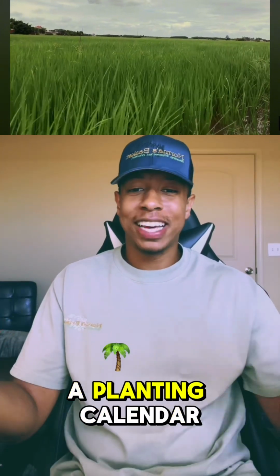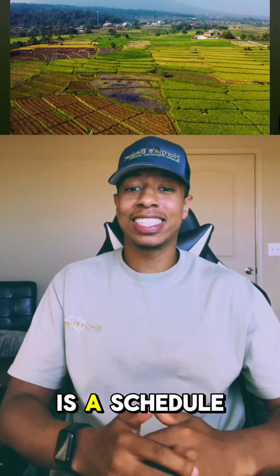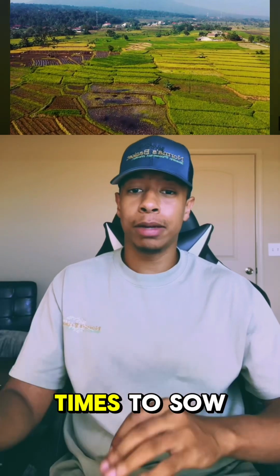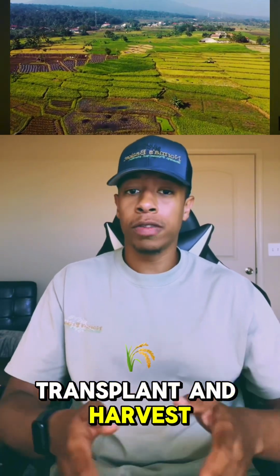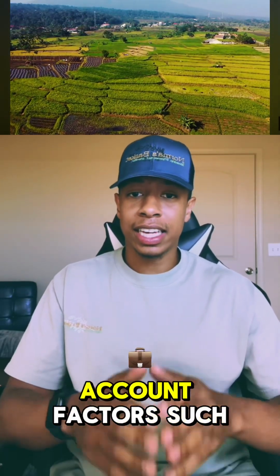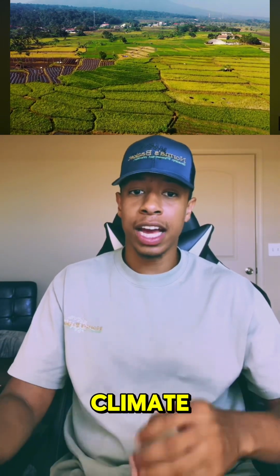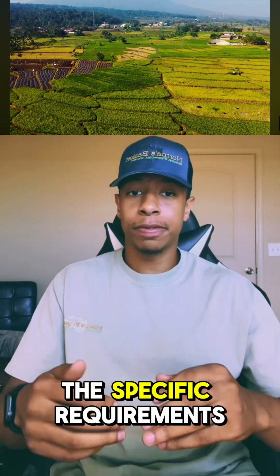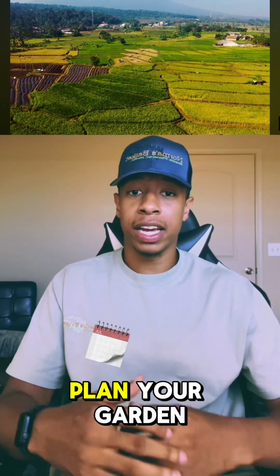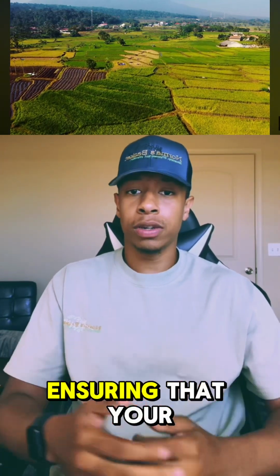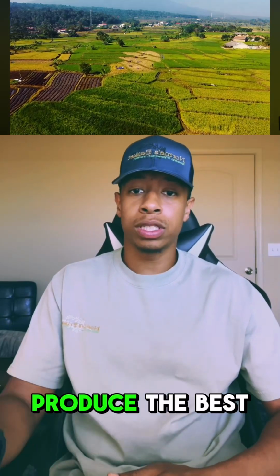So, what is a planting calendar? A planting calendar is a schedule that outlines the optimal times to sow, transplant, and harvest various crops. It takes into account factors such as your region's climate, frost dates, and the specific requirements of each plant. Using a planting calendar helps you plan your garden effectively, ensuring that your plants thrive and produce the best yields.